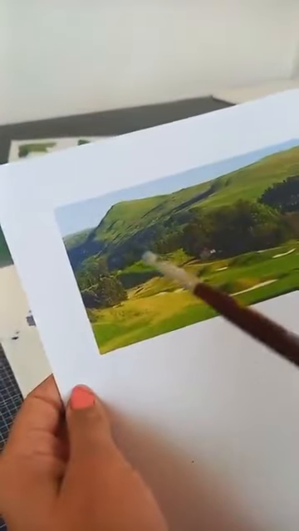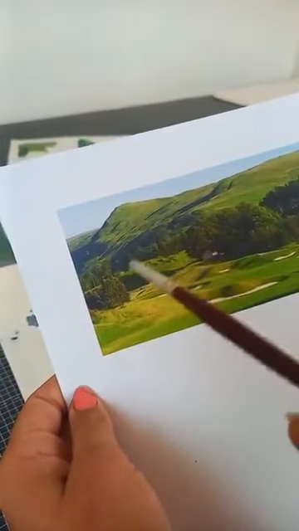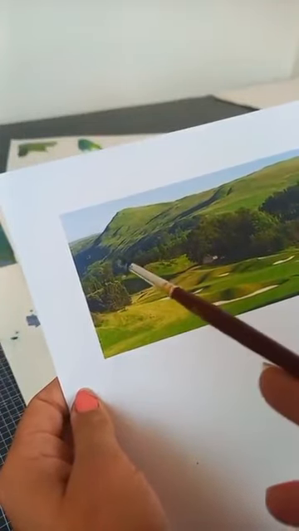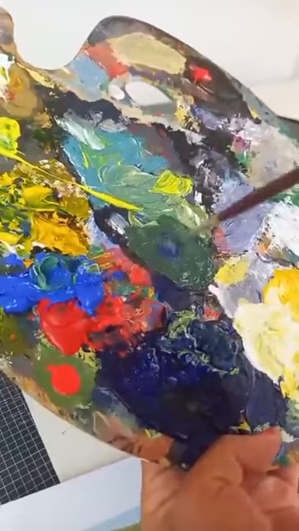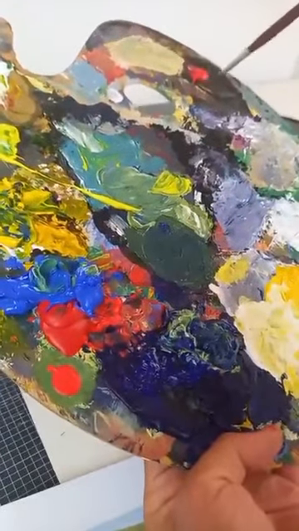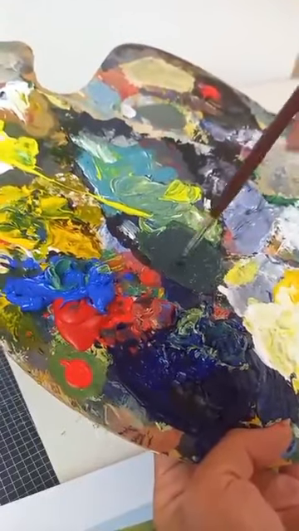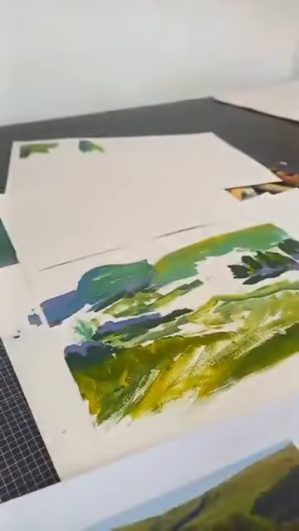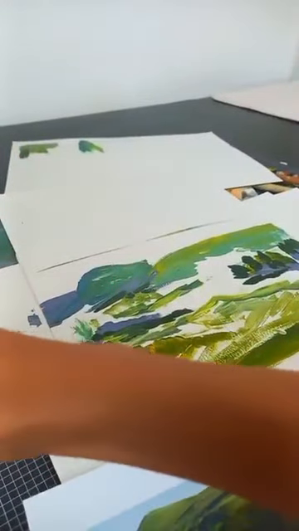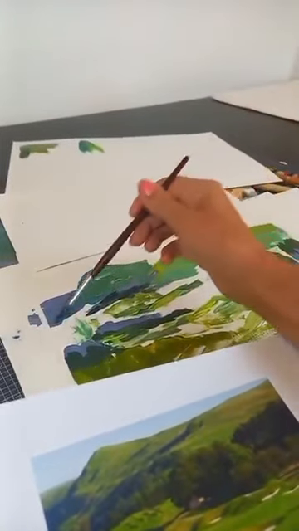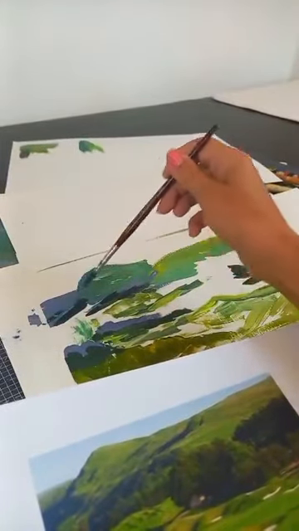When we get to these shadows in the mountains, I've already got a bit of purple in there. I'm going to enhance that by taking this forest green and adding a bit more blue to it, so it's really dark. A bit more blue and a bit more red, so it's almost like a black. We'll still be able to see the bits of purple popping through as well.